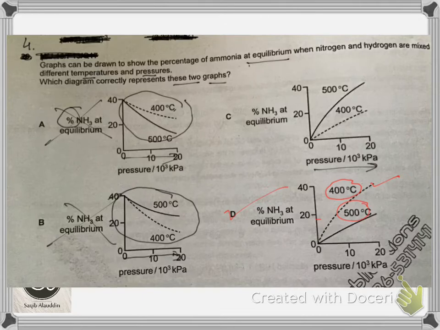It's the other way around in option C. So option C is wrong, because in this, at a higher temperature there is a larger percentage, and at a lower temperature there is a lesser percentage, which is wrong. So option D is correct.